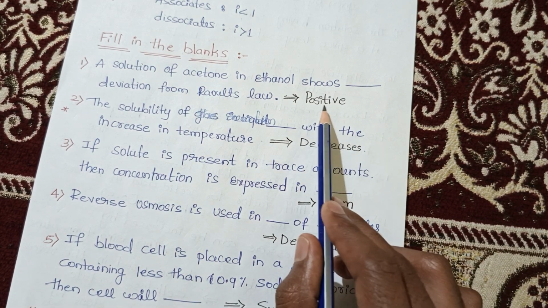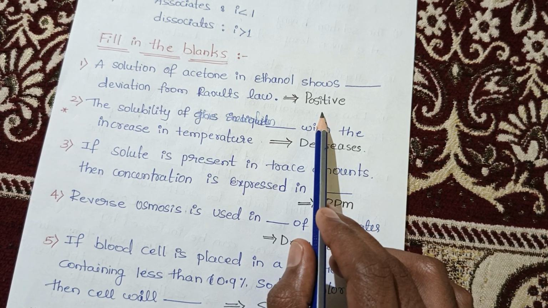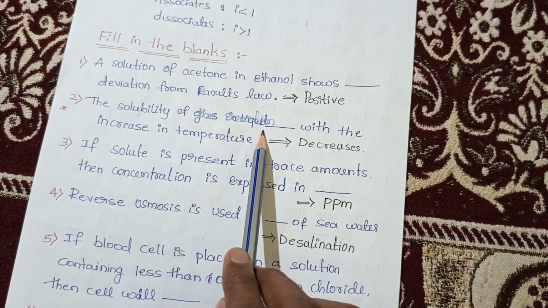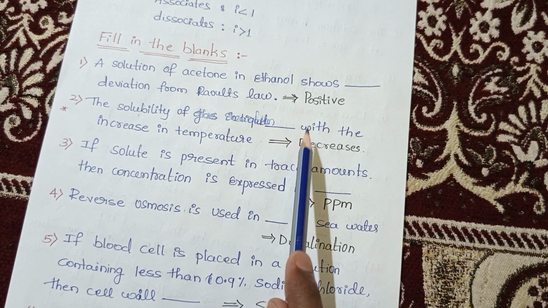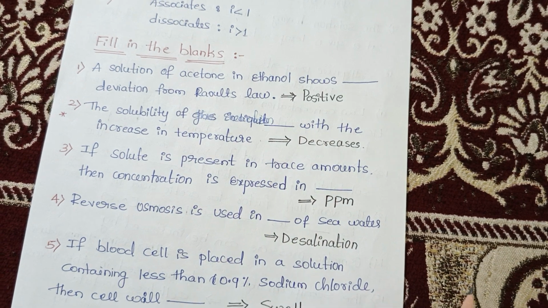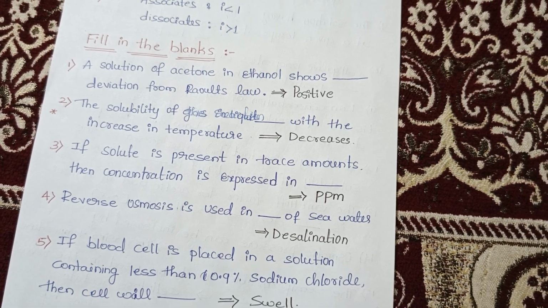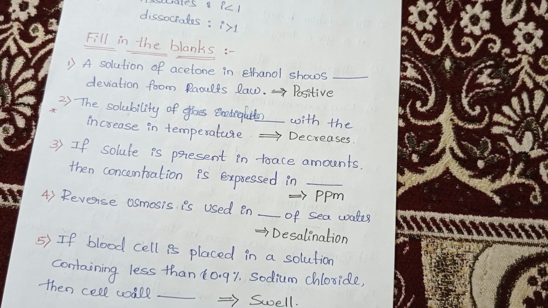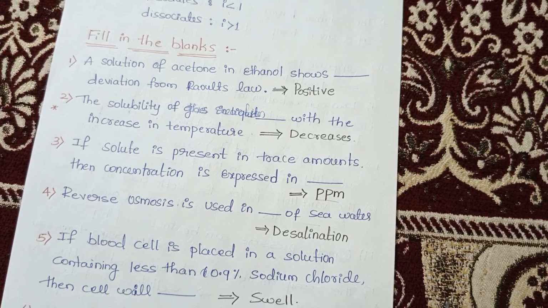Again, it is a question on positive as well as negative deviation from non-ideal solutions, therefore it is positive deviation. The solubility of a gas in liquid, as I told, is inversely related to temperature, therefore it decreases with increase in temperature. The next question: if the solute is present in trace amounts, then the concentration is expressed in terms of ppm. ppm means parts per million.